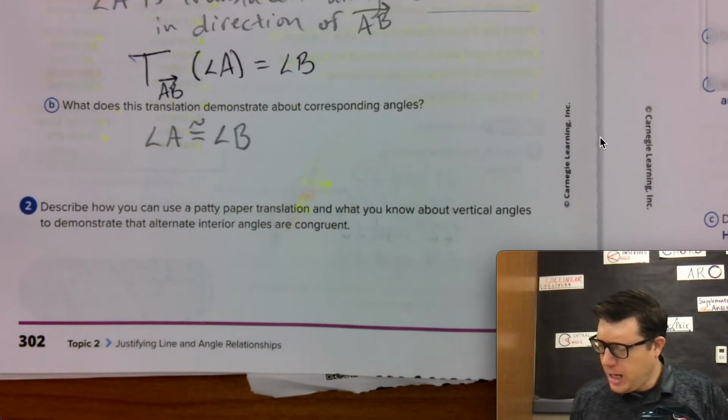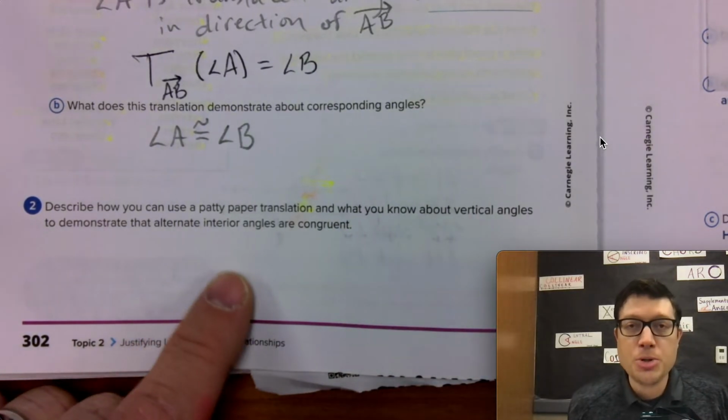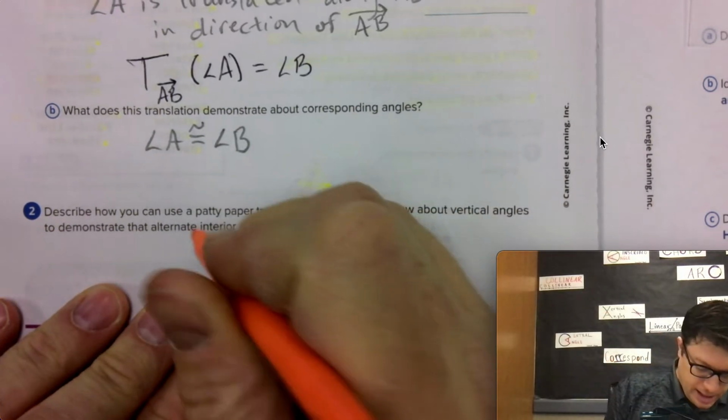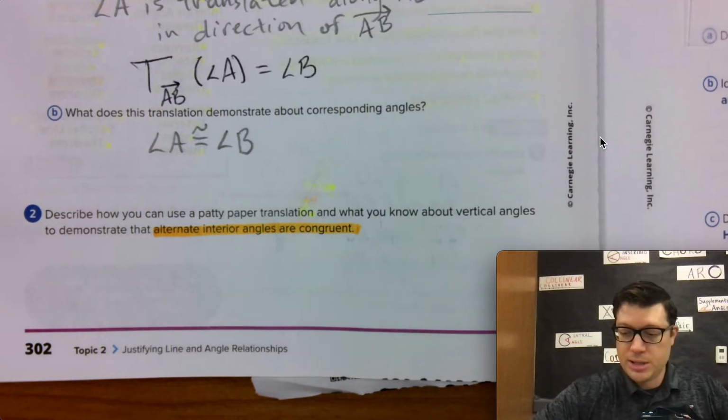Describe how you can use patty paper translation and what you know about vertical angles to demonstrate that alternate interior angles are congruent. Vocab word, time to highlight. Alternate interior angles are congruent. It's also worthy of a note card.